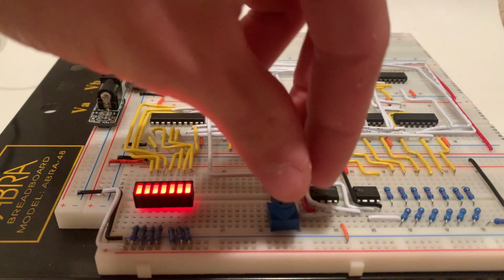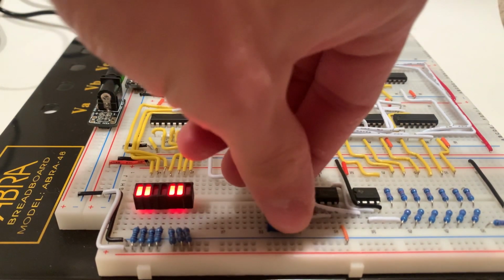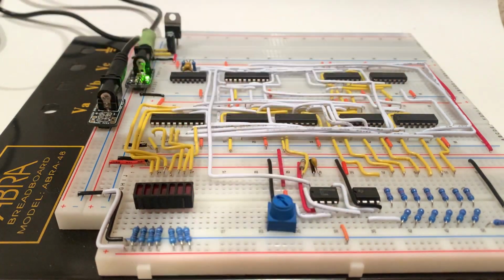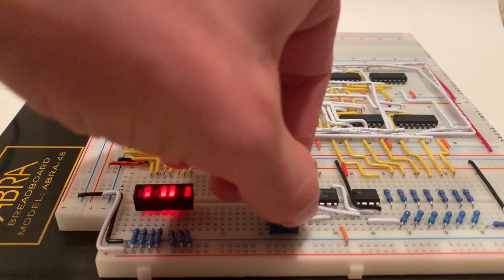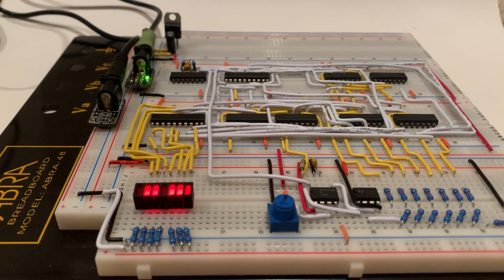You can see that if I turn the potentiometer, the value on the LEDs will change. It was at 5 volts there, and I can turn it all the way from 5 volts down to 0 volts, and then all the LEDs will be off. So, for example, if we take some random voltage, this is the digital approximation that the ADC comes up with.